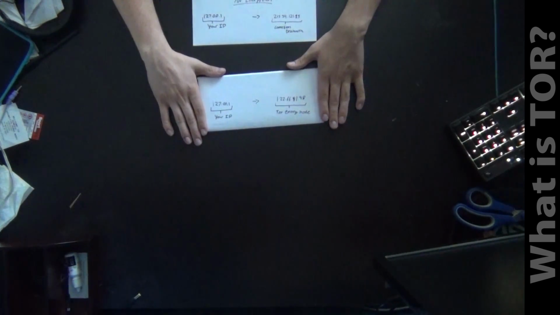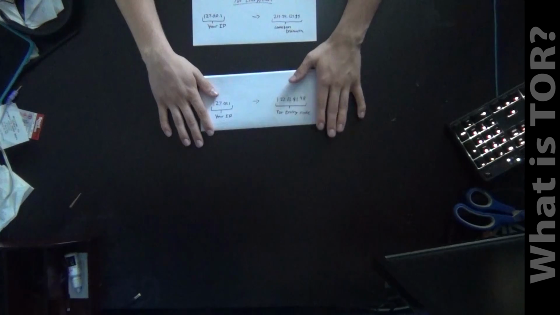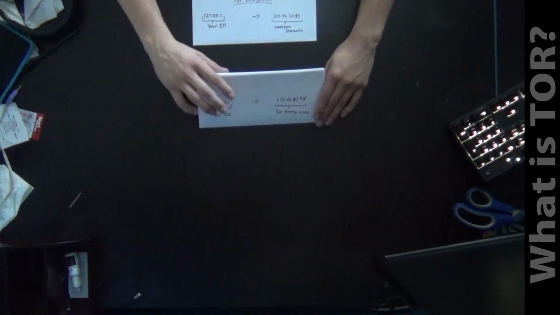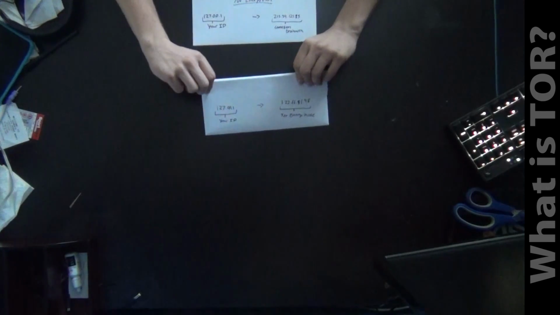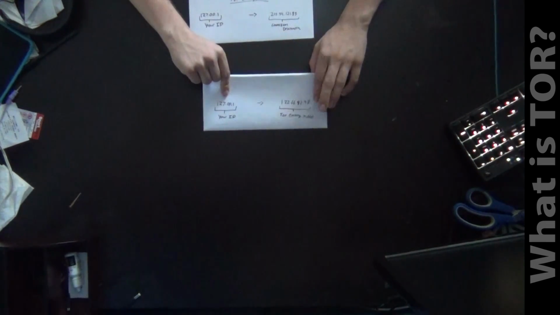owned by TOR, contains your IP and the IP of the entry node, the destination. Now, once you send this packet out, this is the last packet that will have your original IP on it and the IP of the entry node. All the data within this envelope is encrypted through layers.